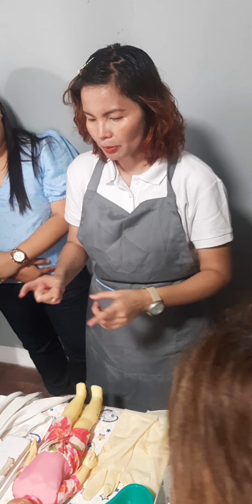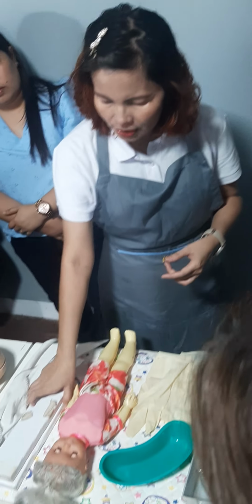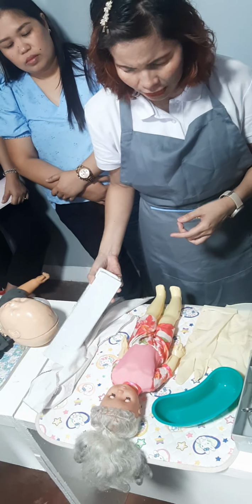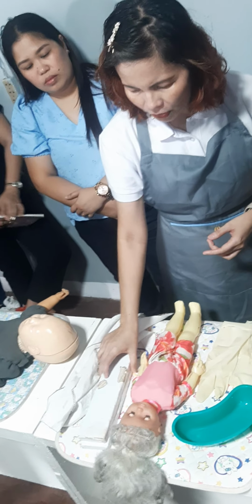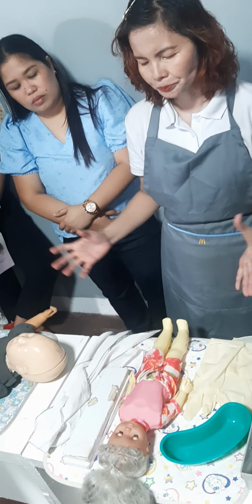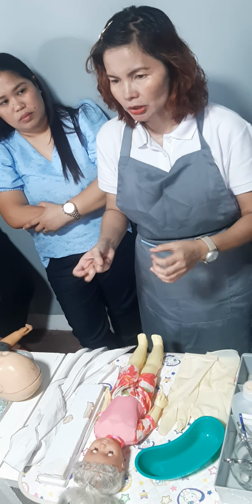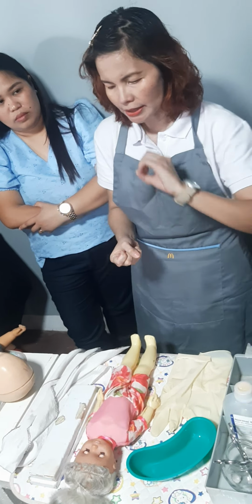And then when you say splinting, that is the use of this device. This one is the triangular bandage and the splint boards to immobilize the area. So when you say immobilization, that is giving time for the wound to heal, so that is for faster wound healing. Okay, so what are the materials needed?